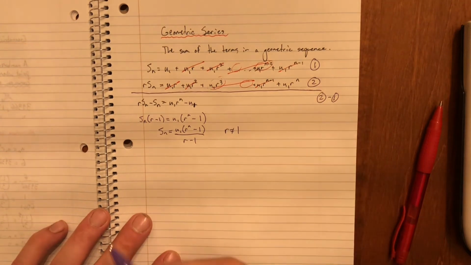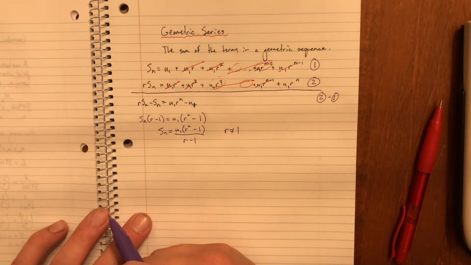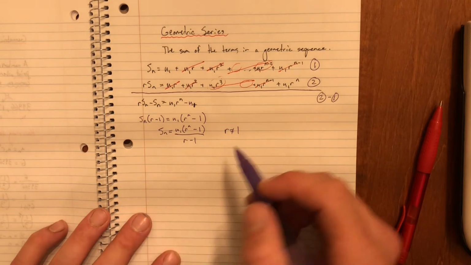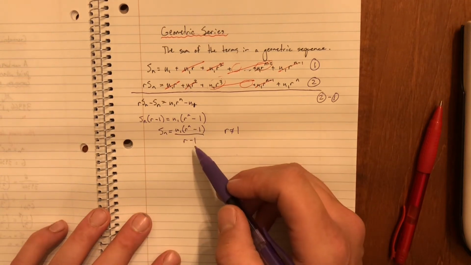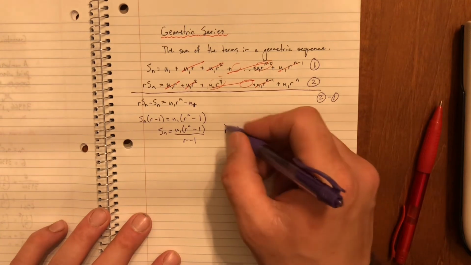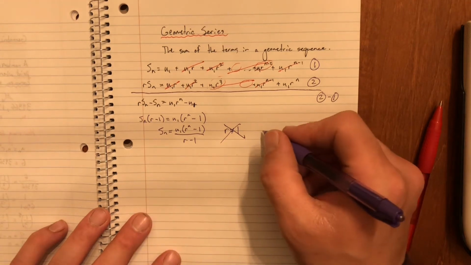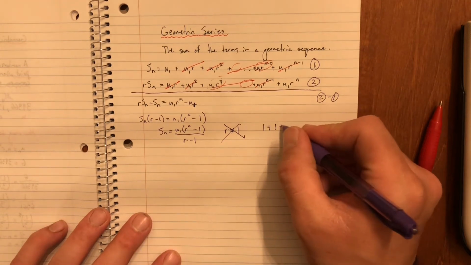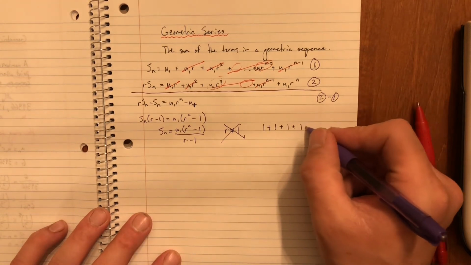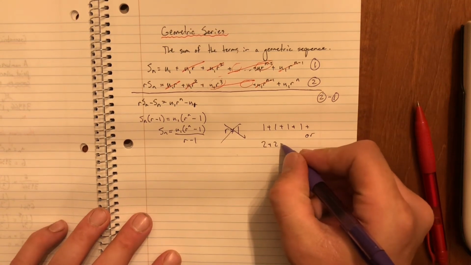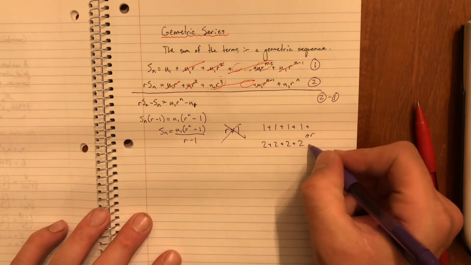And the reason why r can't be equal to 1 is because, well, if r is equal to 1, this whole thing is kind of pointless. And actually, that's not true. r can be equal to 1. It's just you're not going to be adding up anything very interesting. Or you could be adding up 2 plus 2 plus 2 plus 2.